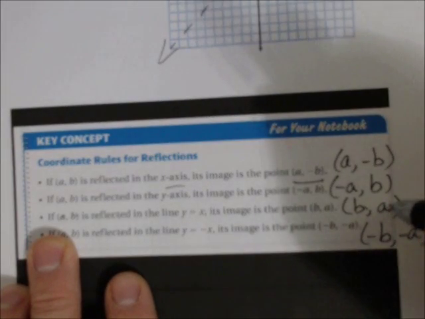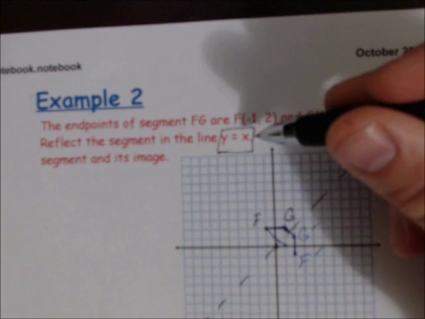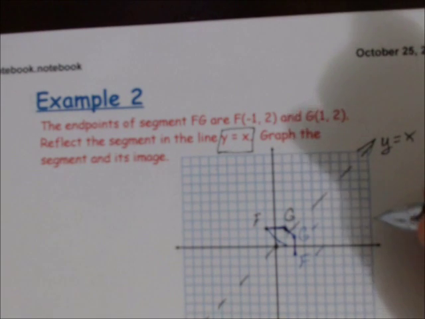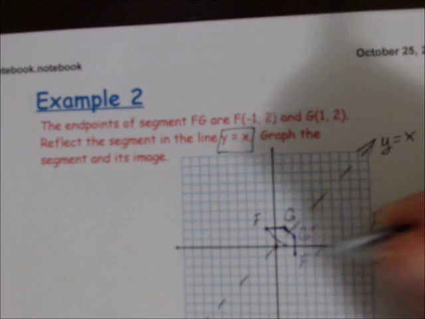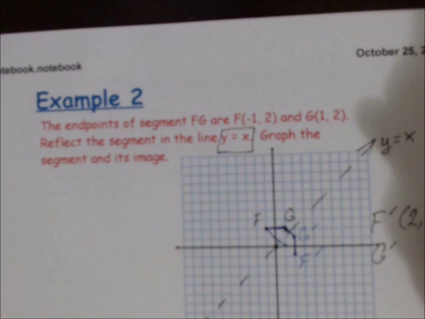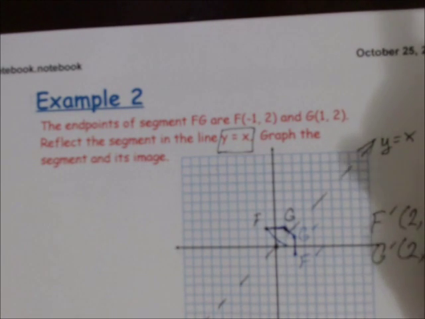That's what this means. If we take a look at the previous example, our new coordinates for F prime and G prime were 2, -1, and then 2, +1.